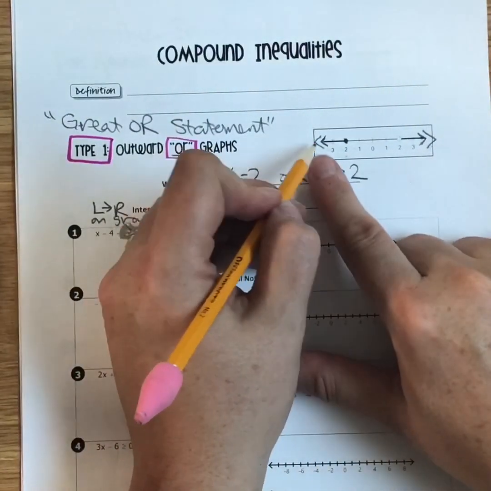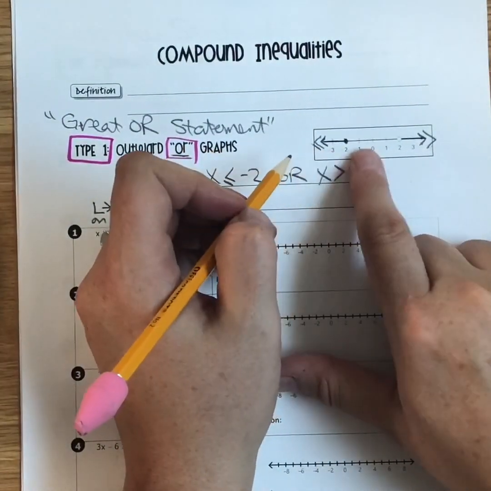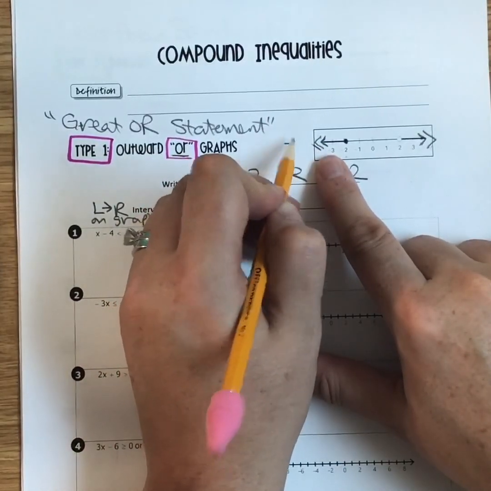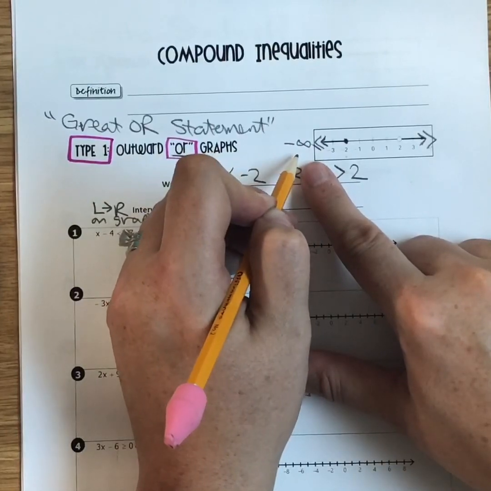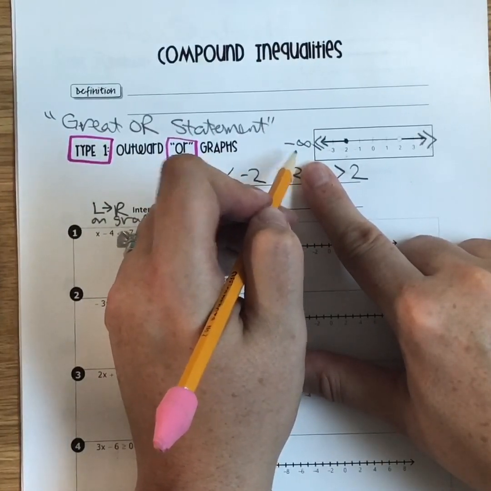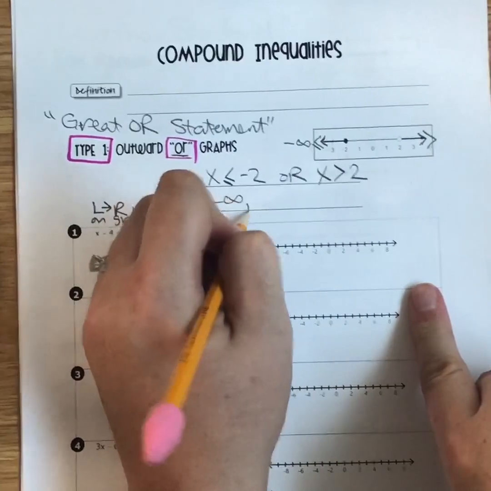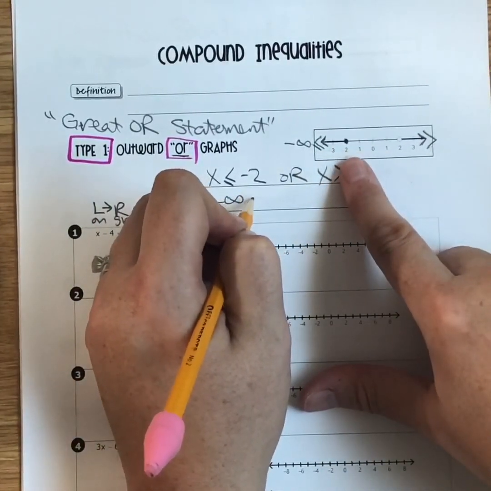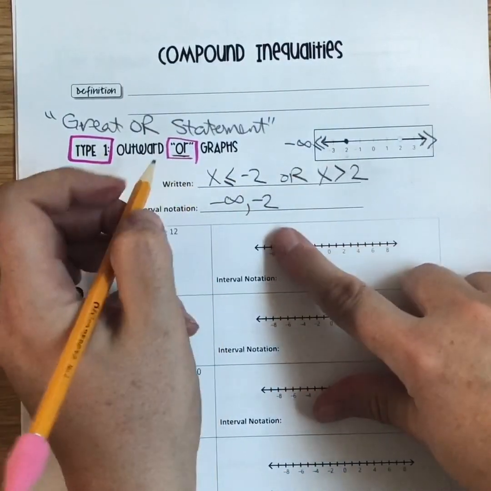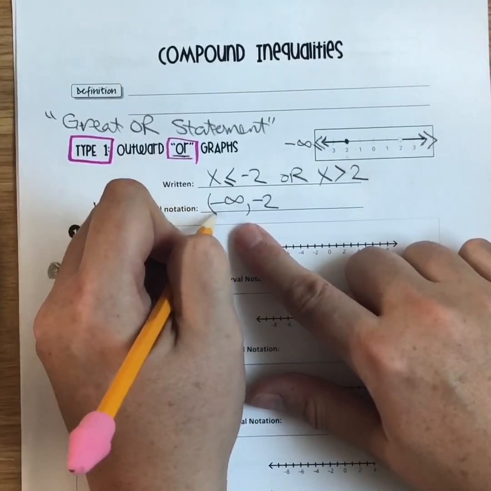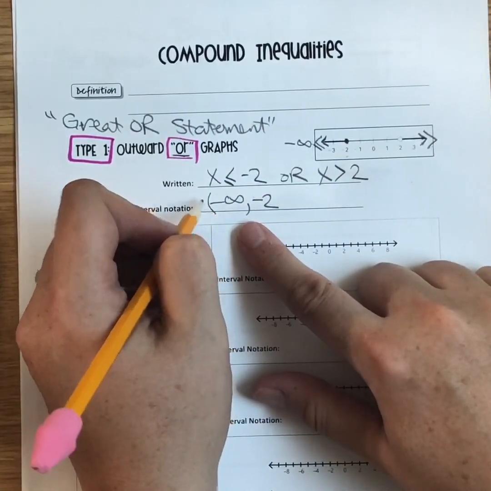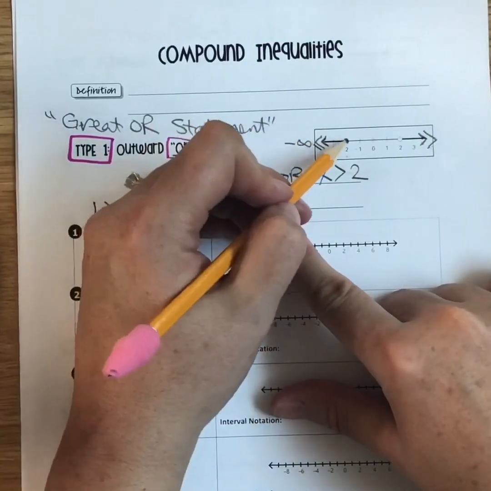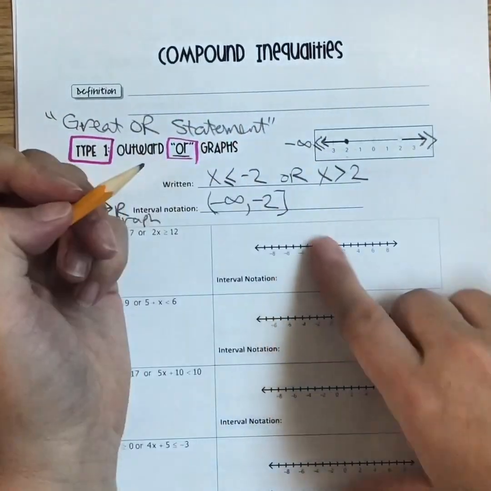So if you look at the graph, because we have hit the arrow on the left first, we know to the left the numbers keep going down to negative infinity forever and ever. So we're going to write negative infinity, and then we keep going and it stops at negative 2. Now from the interval notation, we know we use the parentheses on the negative infinity because the parentheses allow it to keep going forever. The negative 2, because there's a solid point, we're going to use the square brackets.